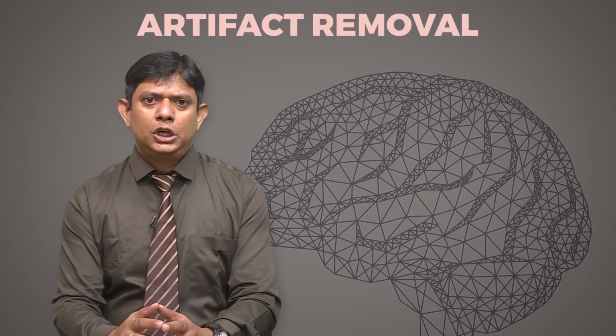The next factor is artifact removal. EEG recording can be affected by various artifacts such as muscle activity, eye movement and electrical interference. These artifacts need to be identified and removed to extract the true brain activity.